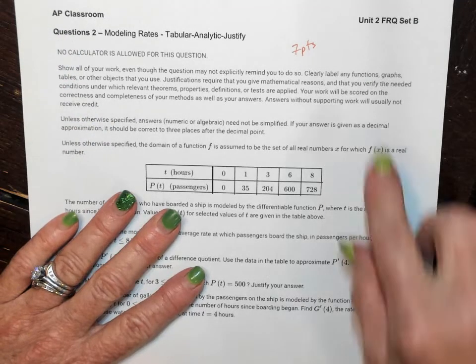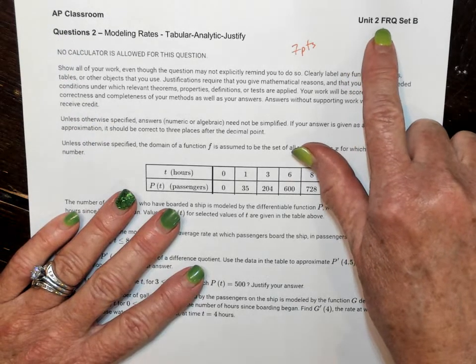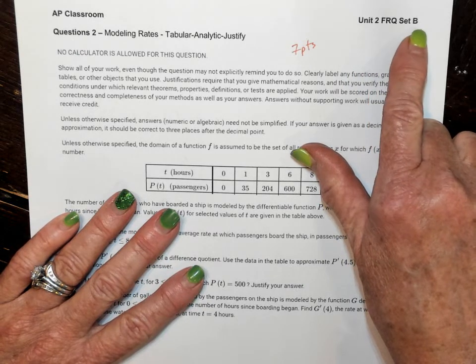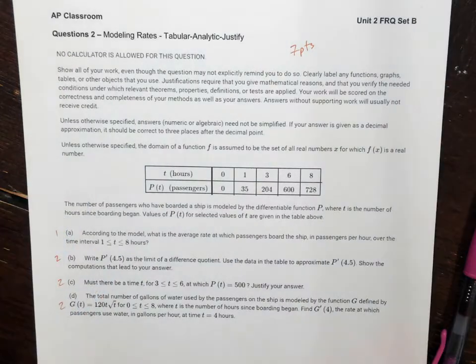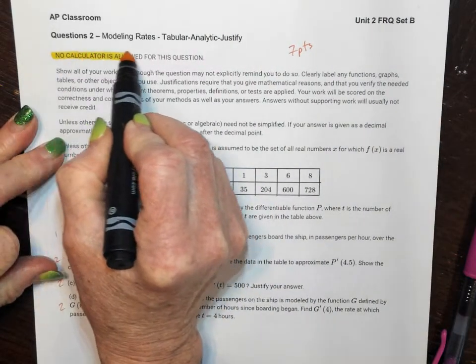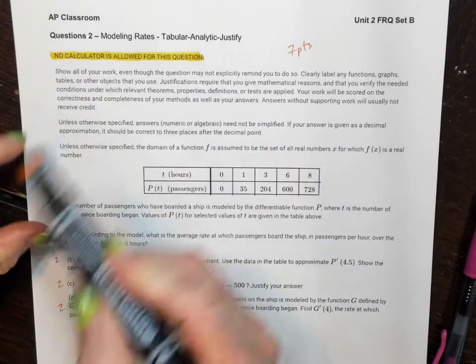This is the AP Classroom, Unit 2, Free Response Question Set B, question number 2. For this problem, no calculator is allowed in this question.